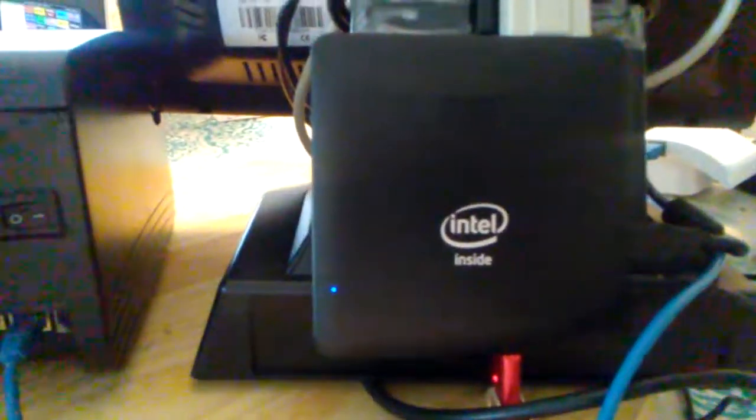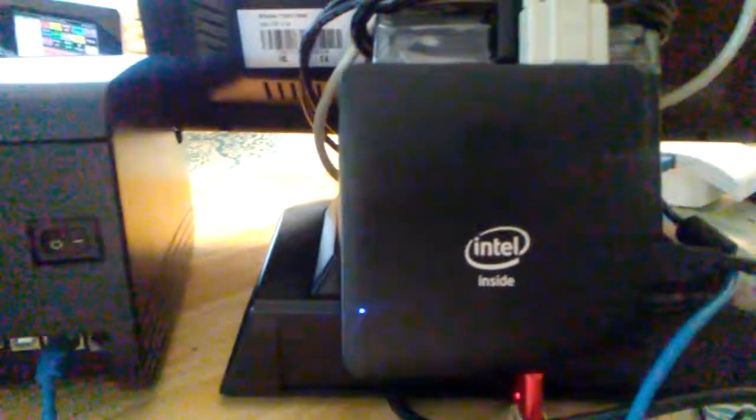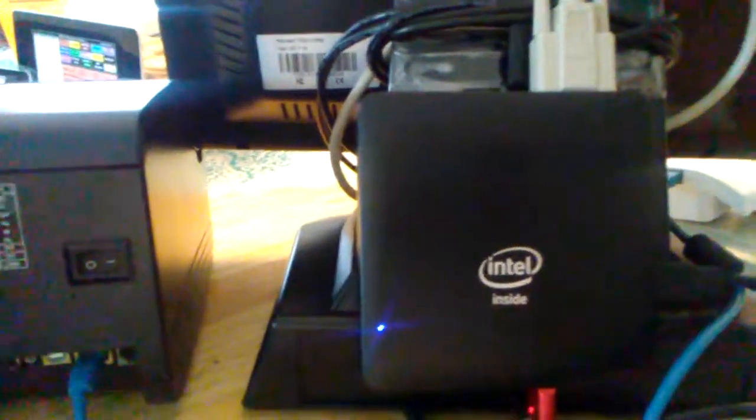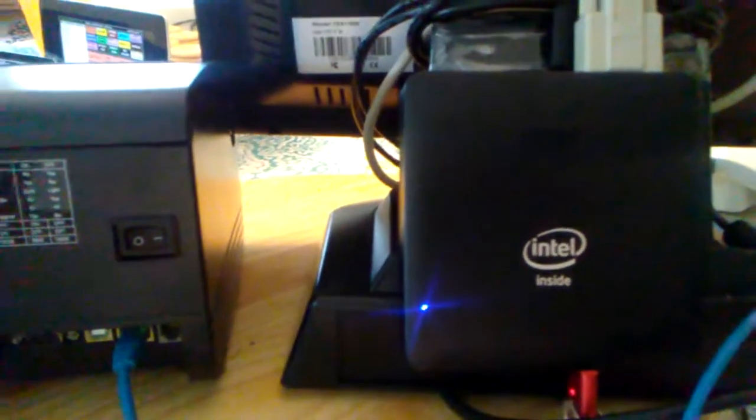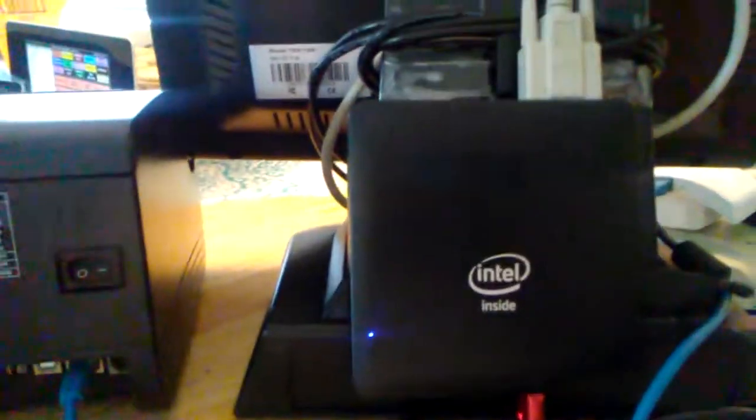Here you see a mini PC. It's a true Intel inside, and I can call it the world's smallest PC, which has VGA and HDMI output.